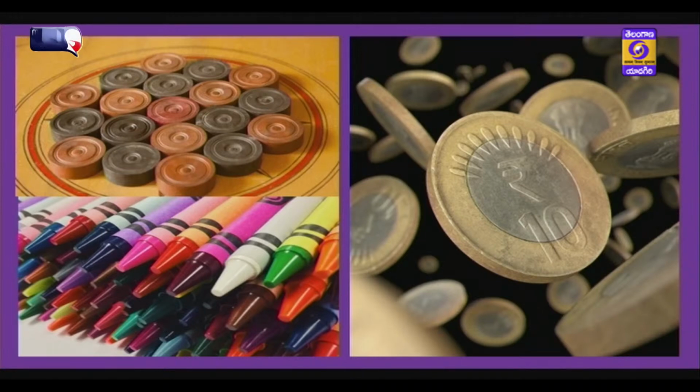Think. Yes, similarity refers to the shape of the object. So, you can see all these objects, like all the carom coins are similar, all the crayons here in this picture are the same in shape. So, we can say they are similar. Similarity refers only to the shape of the object irrespective of their size. So, all the 10 rupee coins are congruent and similar as well.